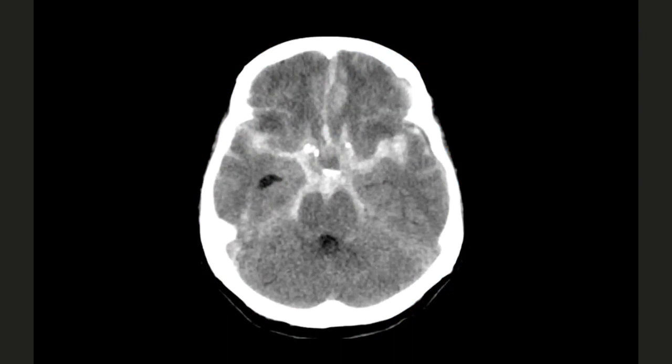So density for CT, we use the word density. For MR, we use the word intensity. So in CT, it's hyperdense, hypodense, or isodense. So I see hyperdense material in the region of the cisterns. I see it in the prepontine cistern, in the basal cisterns, along the course of the MCA, in the sulci. So definitely it has to be subarachnoid space. So this is subarachnoid hemorrhage.